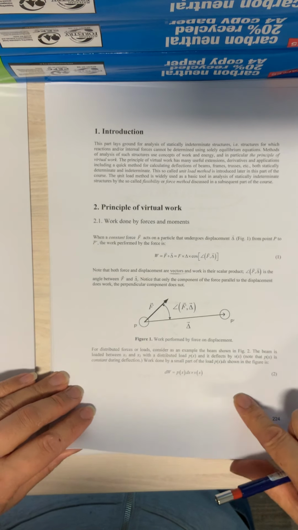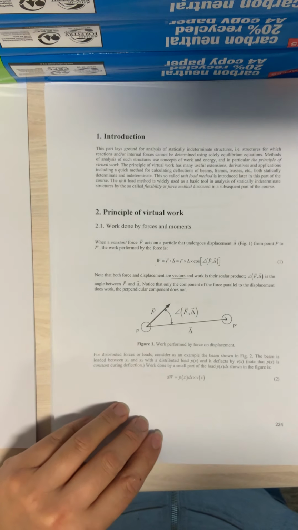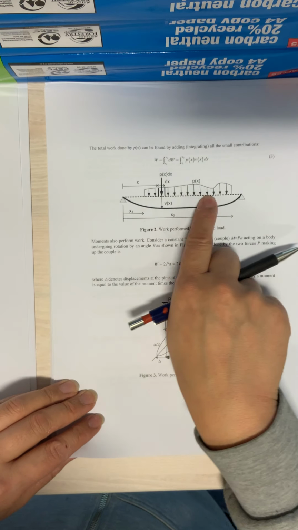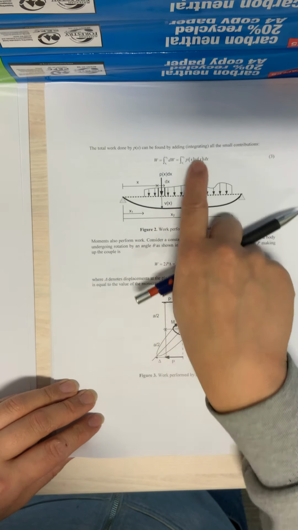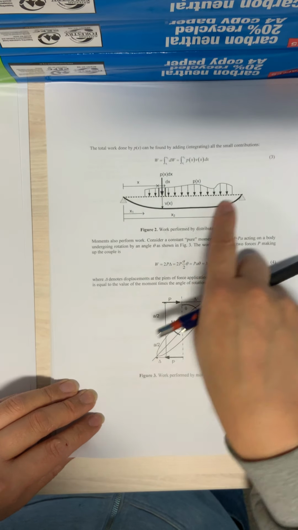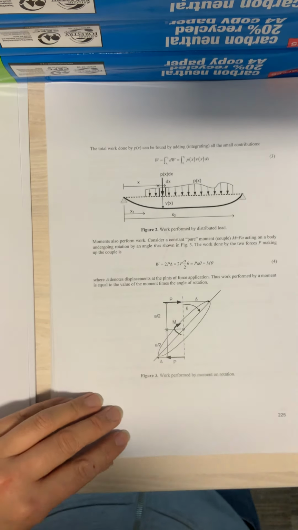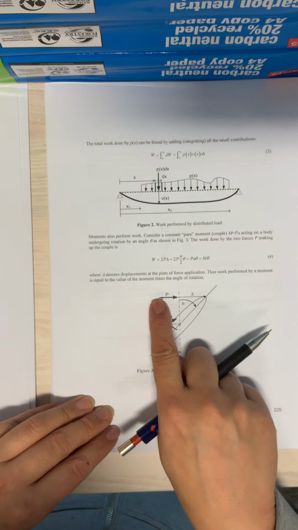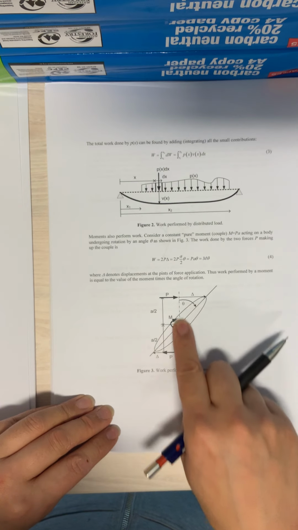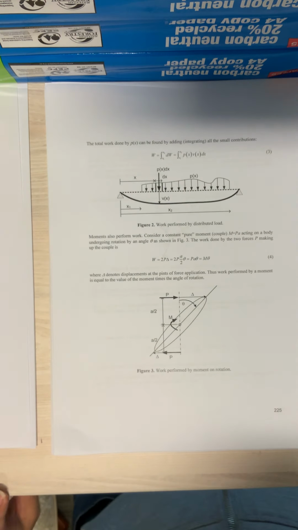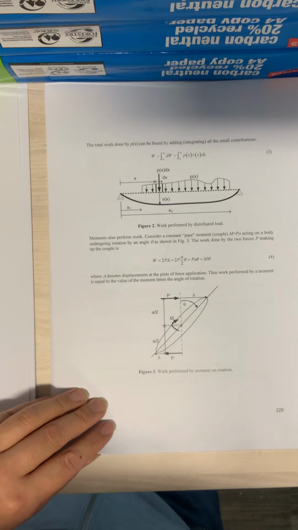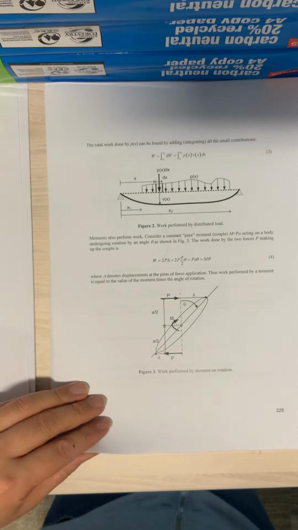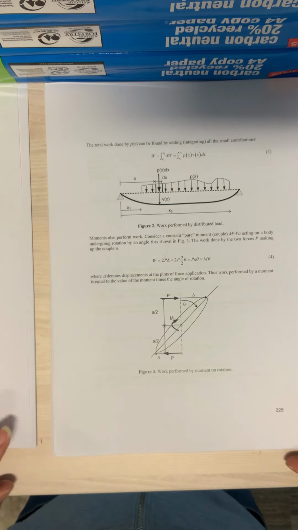For distributed loads, you can do something similar. That's just an integral over the distributed load, force times distance, where that is the deflection of the beam. Now, there's also one for moments. The work done by a moment, you can see here they're just broken up into two forces, or a couple, but the work done by a moment is the moment multiplied by the rotation. So moment multiplied by rotation is the work done.